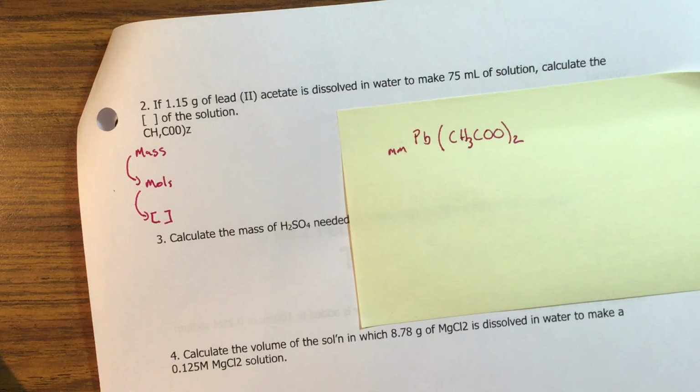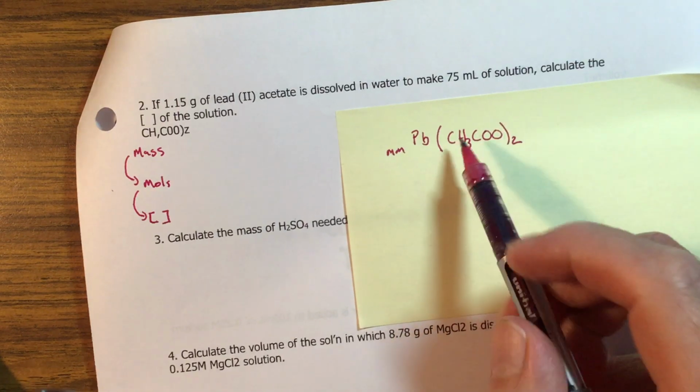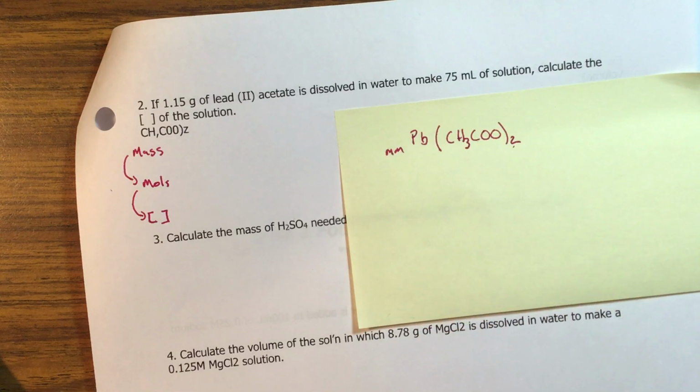207.2, and I times that by 1 because there's one lead, plus C is 12.011, and I times that guy by 4 because there's 4 of them. You can see how there's 4. There's 1, 2, and then we times those by 2, plus H is 1.008, and I times that by 6 of them, plus O is 15.999 times 4 of them, equals.